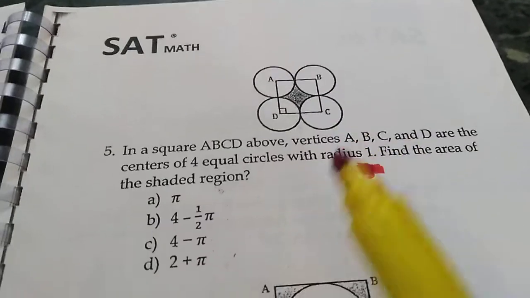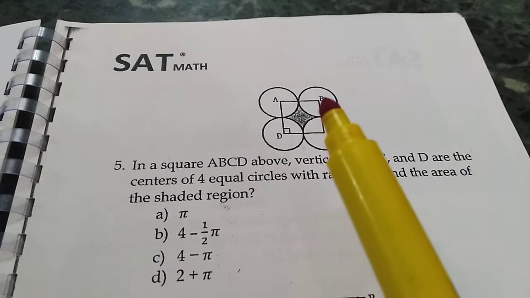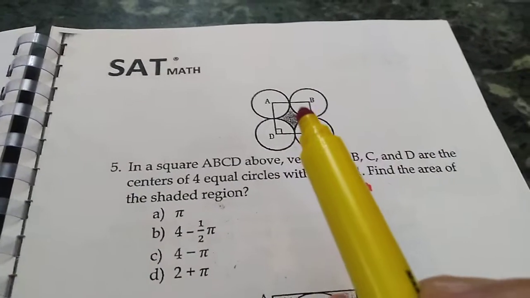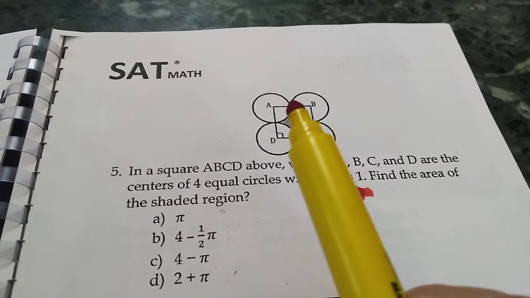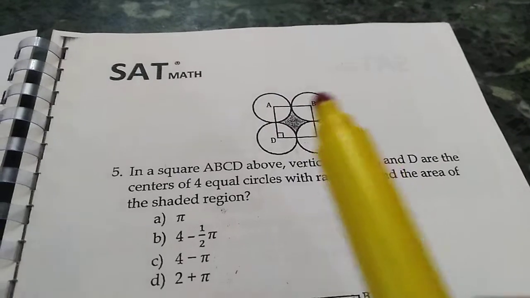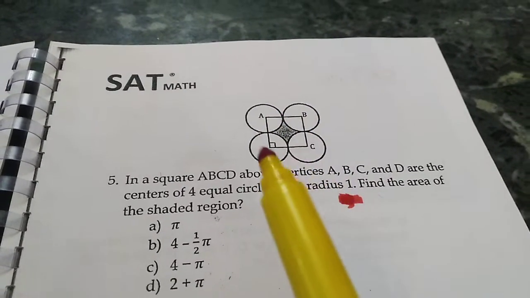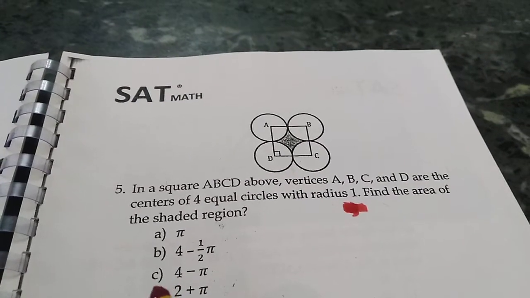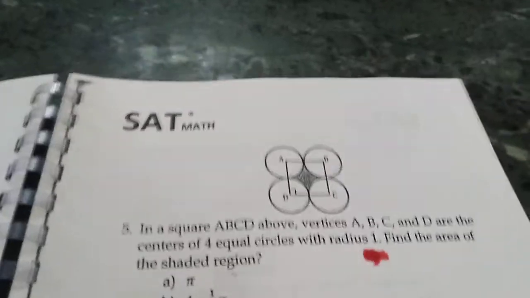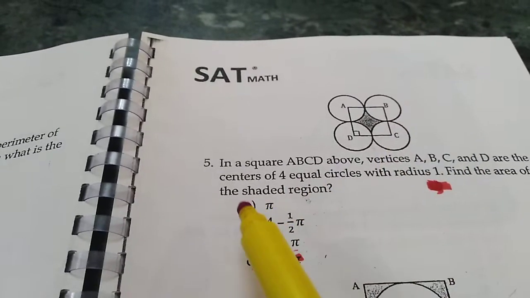Okay. What's the area of the square? Area of the square, side by side. What's the side of the square? Okay, look here. We said that the radius of each circle equals 1. So here we have 2 radii, equals 2. So what will be the area of the square? 4, of course.